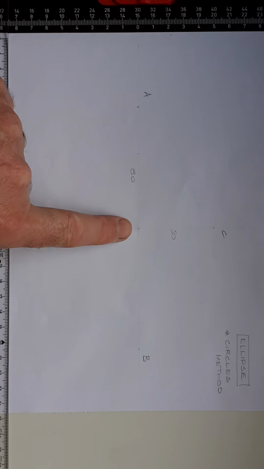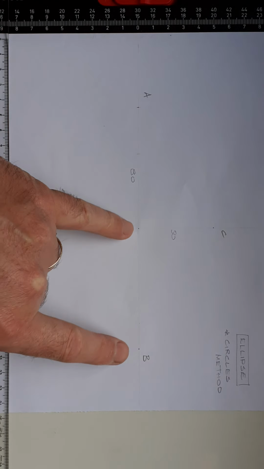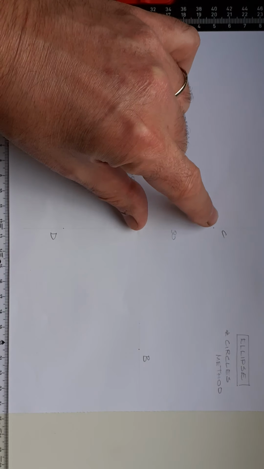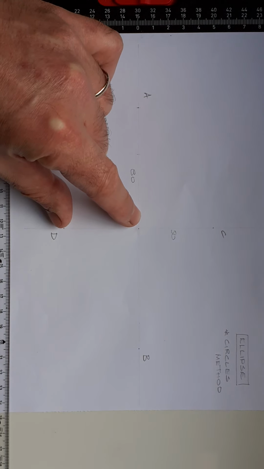In this video here, again, we're looking at the ellipse. The measurements are slightly different. So from the center out to point A is a distance of 80, and the same from the center out to point B on the right hand side. From the center up to point C is 50, and from the center down to point D is 50 again.